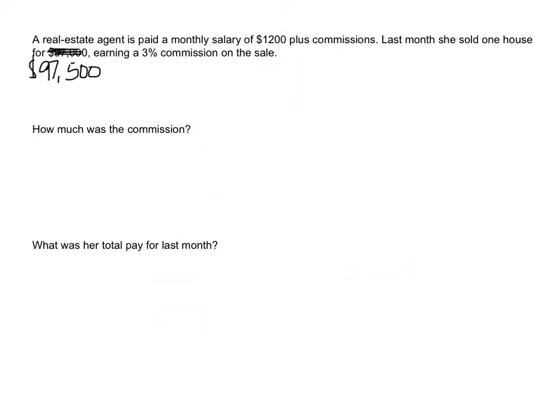Using those terms, let's see if we can solve this first problem. It says a real estate agent is paid a monthly salary of $1,200 plus commissions. Last month she sold one house for $97,500, earning a 3% commission on the sale. So the first question is, how much was the commission? Well, we have 3% of the total, and our total on that house is $97,500. So we need to figure out what is 3% of $97,500.